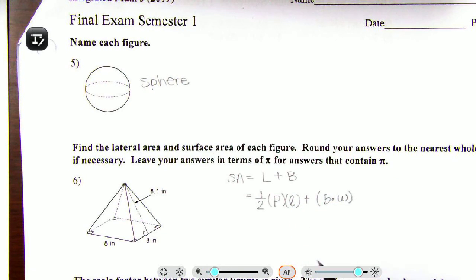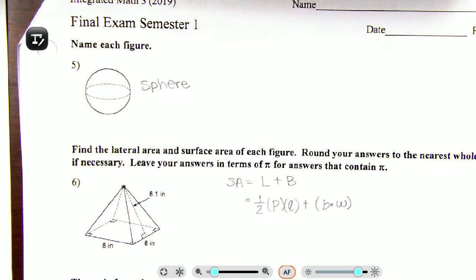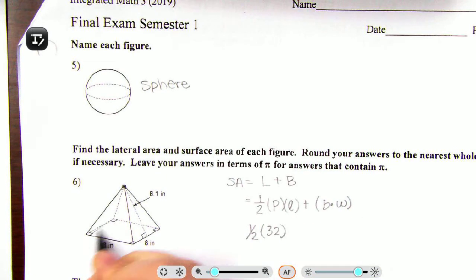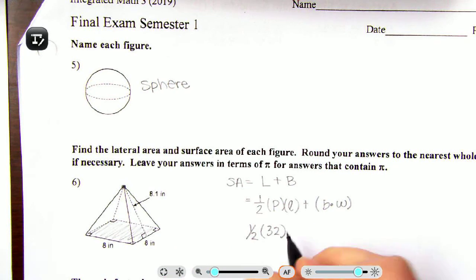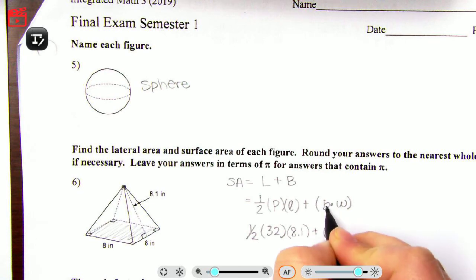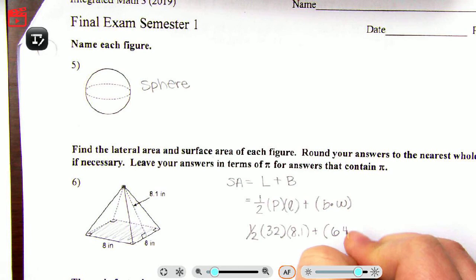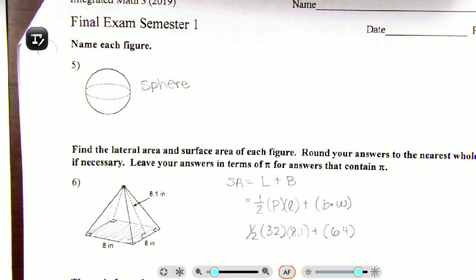Okay, so then what we're doing is, let's see here. So we have the perimeter of the base is 8 times 4. So we have 32. So 1/2 perimeter of the base is 32. This is the base. Slant height 8.1, plus, and then base times width for the area of the base. 8 times 8 is 64. We're going to add that together. Half of 32 is 16. 16 times 8.1 is 129.